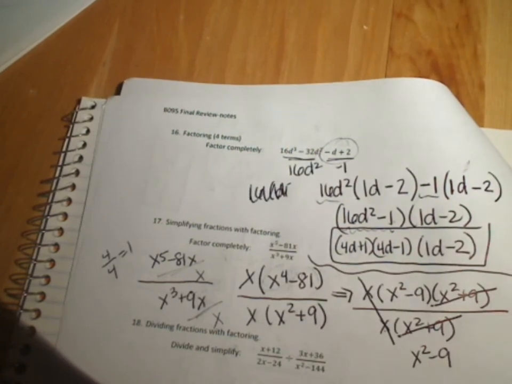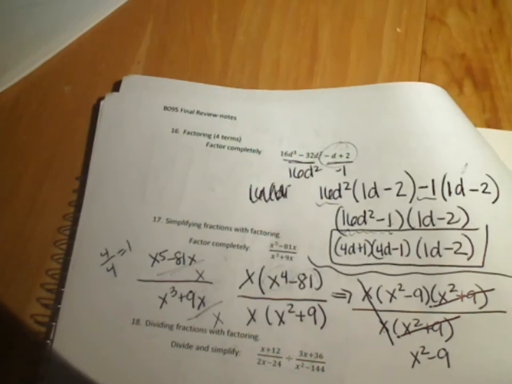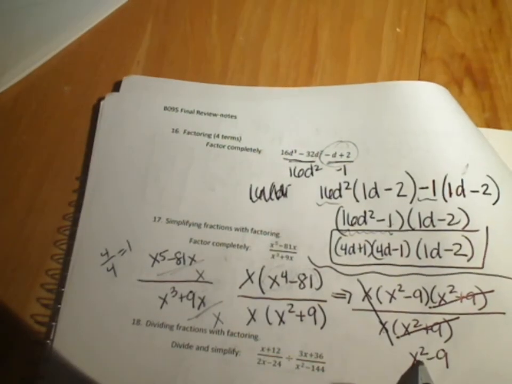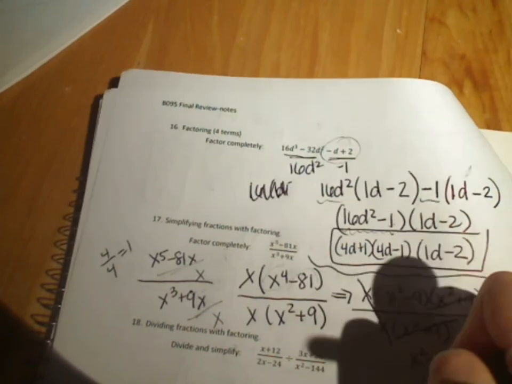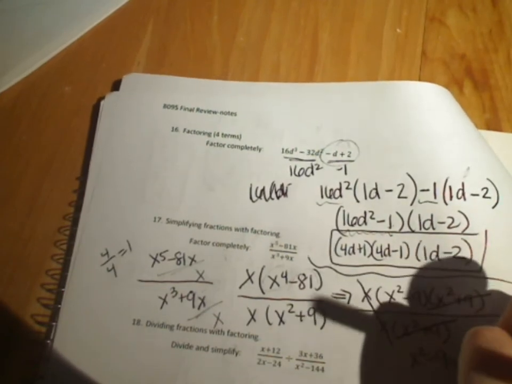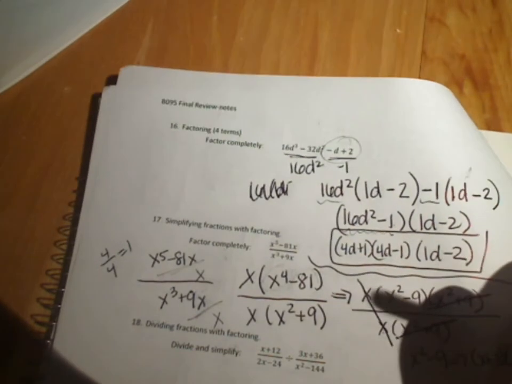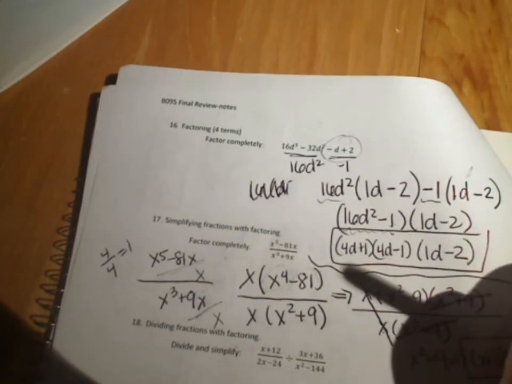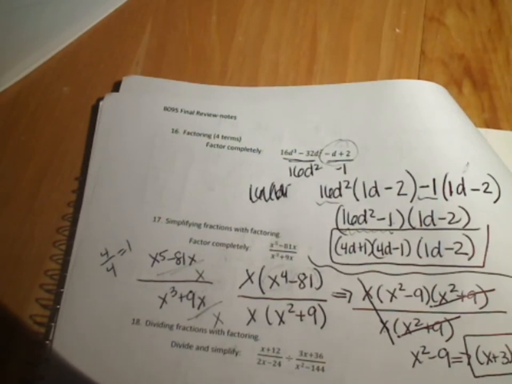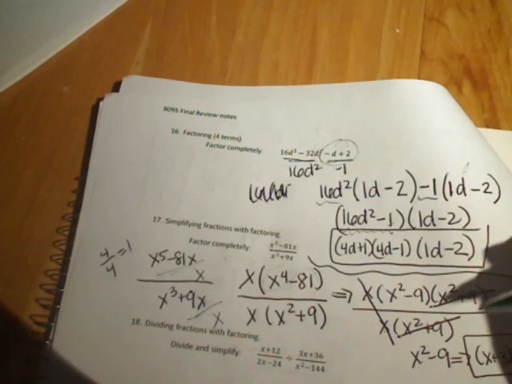Now the thing you got to watch out for, if it's a perfect square here and a perfect square here with subtraction in the middle, we have to factor one more time. I have x and x, plus 3 and minus 3. It's one of those special factoring things. If it's both perfect squares and a subtraction in the middle, you just square root both of them and have one of them plus and one of them minus.